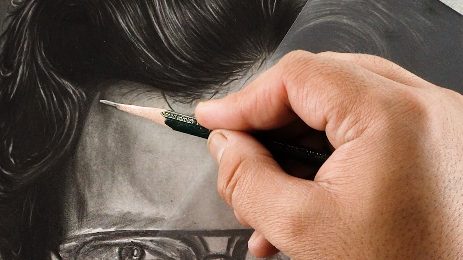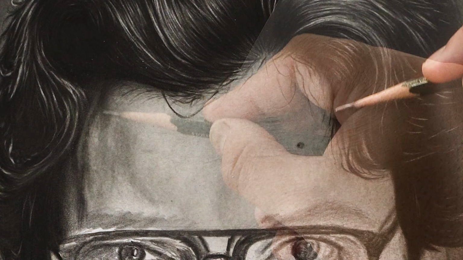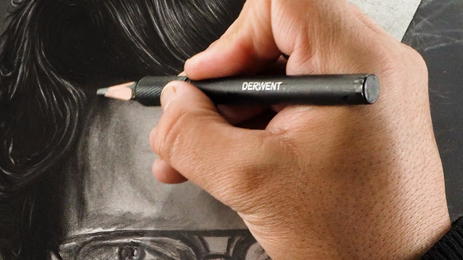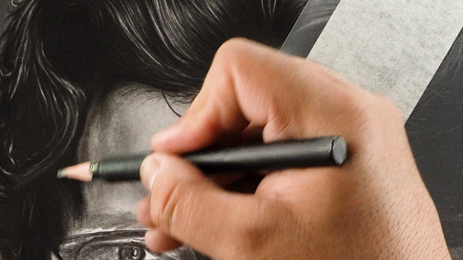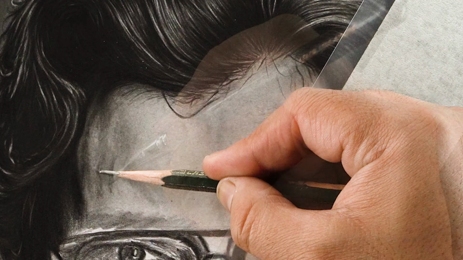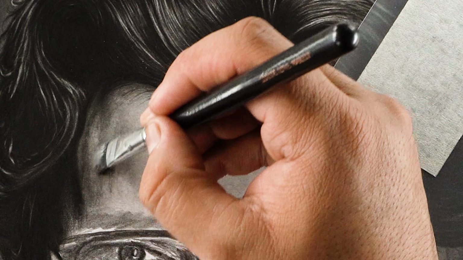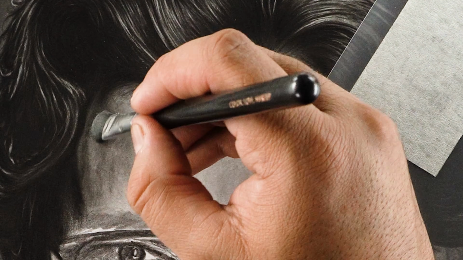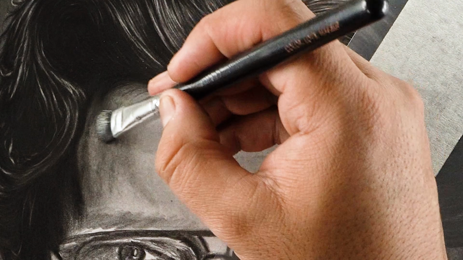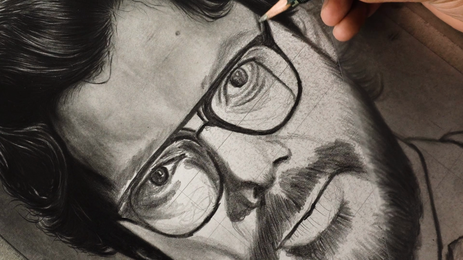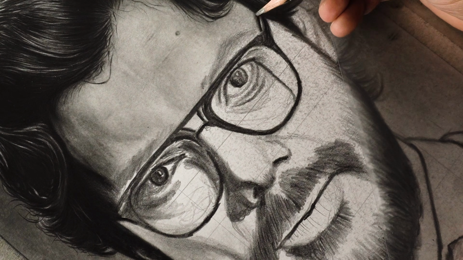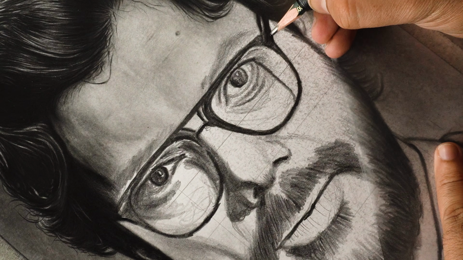I'm also shading the left side of the forehead to create this shadowed effect. For the darker details, I'm using my 8B pencil to achieve the required depth. You can lightly blend this layer using a medium-sized toy brush, but make sure to keep the pressure very low to avoid smudging.